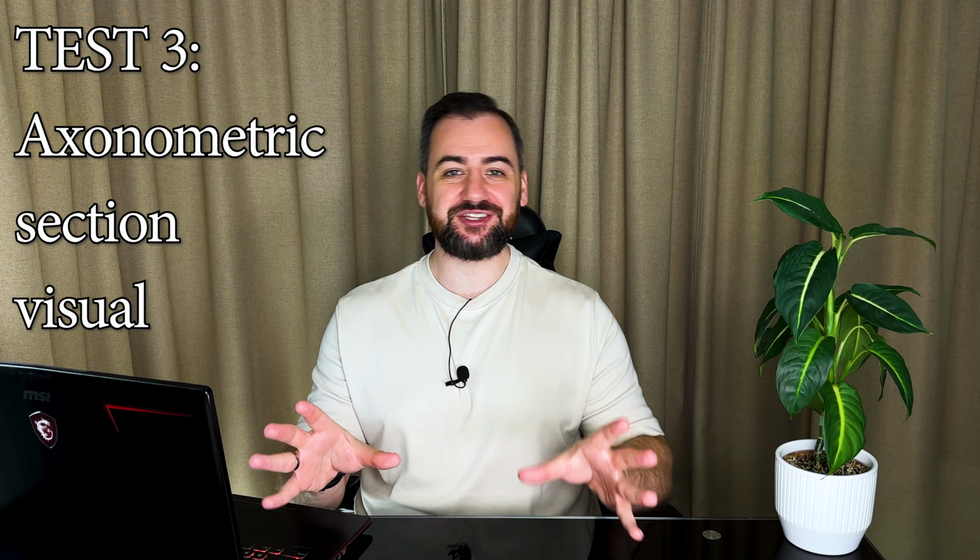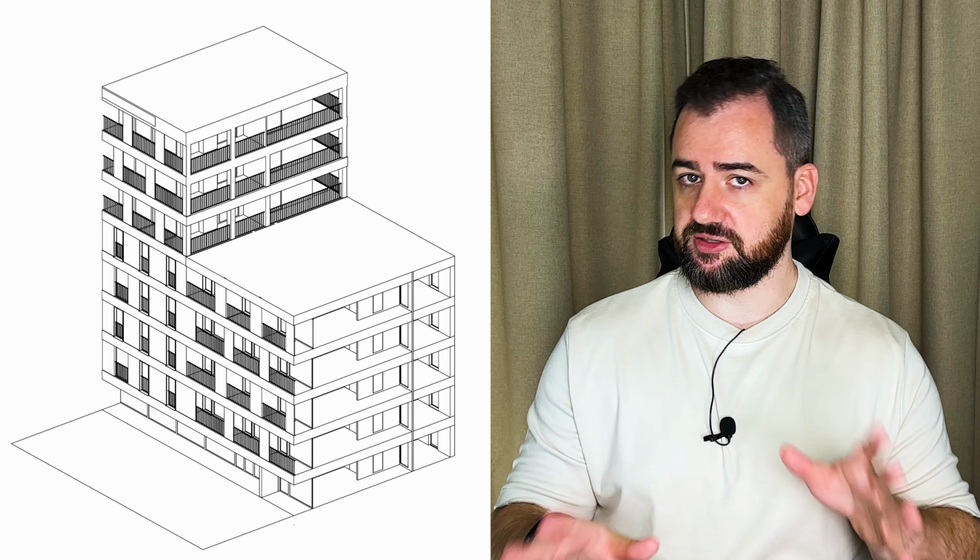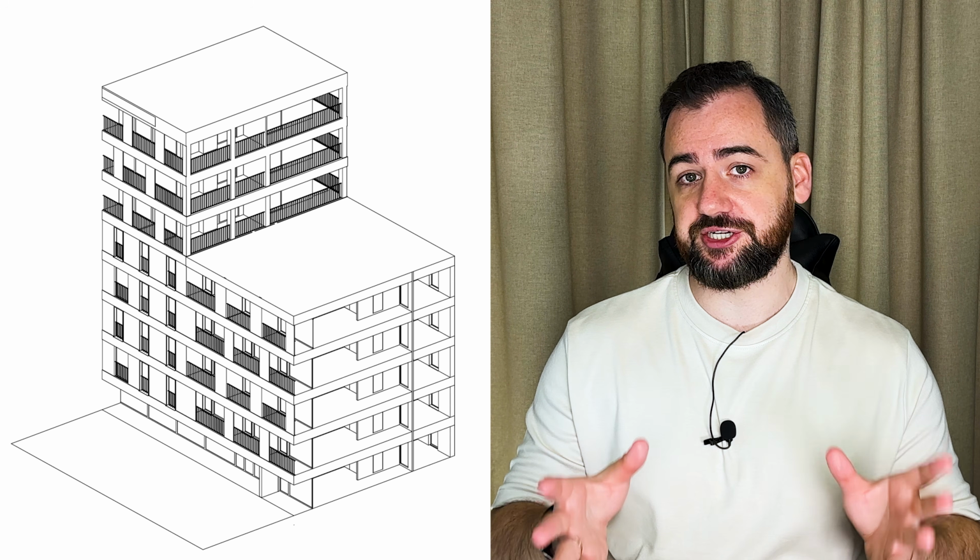Now for test number 3, I wanted to see how well it handles axonometric visuals. These are essential for presentations: clean, diagrammatic, but still visually engaging. So I used an axonometric view with a section through the residential building. I exported it with no color or texture and asked Rendair AI to generate a clean axonometric render.